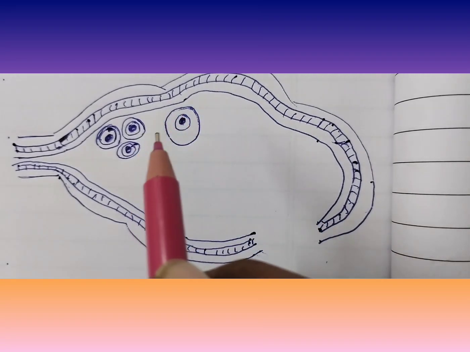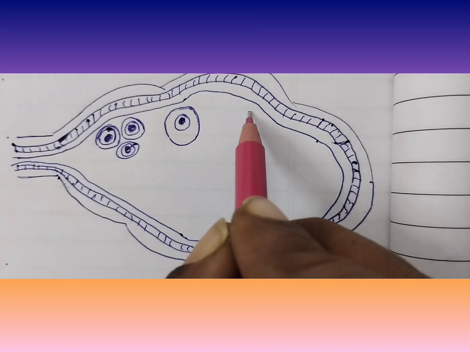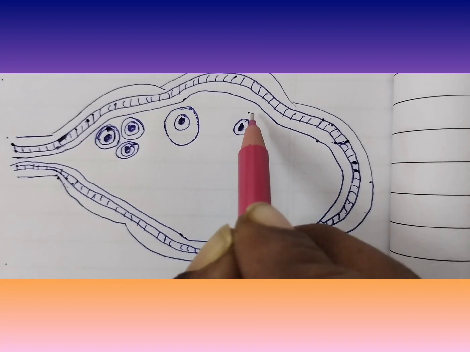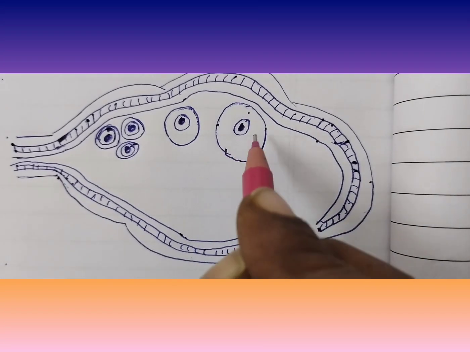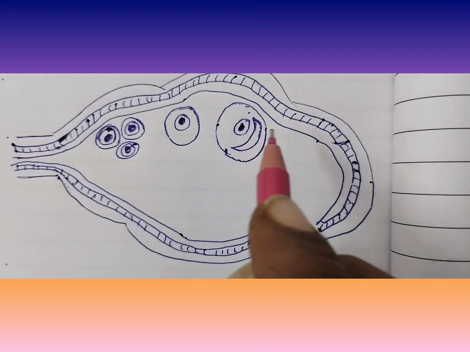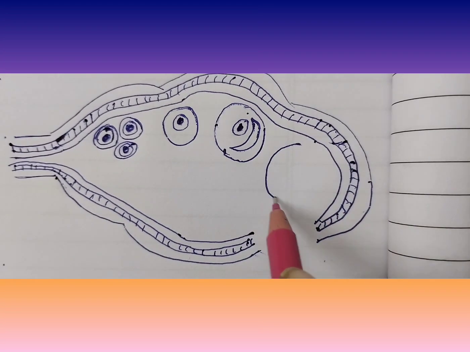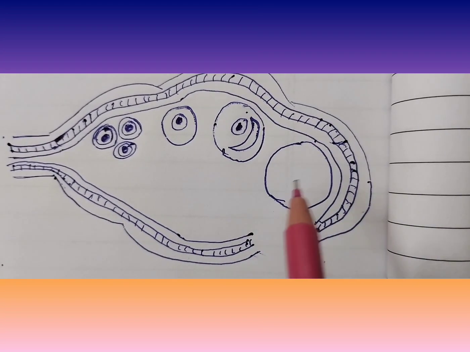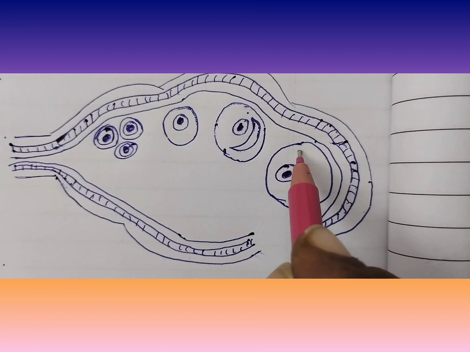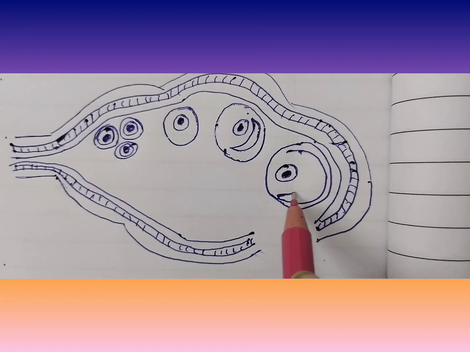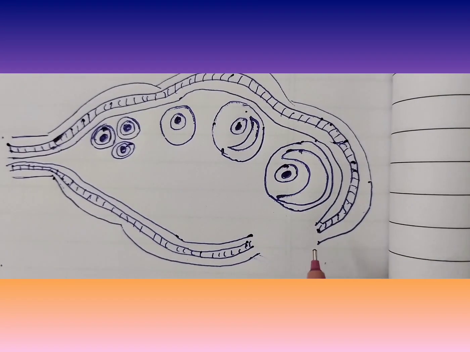As it grows, we can draw a little bigger follicle, which could be the developing follicle. And as it develops, slowly we can see a small crescent shape cavity getting formed, which later becomes bigger in size in the fully mature follicle or the Graafian follicle.